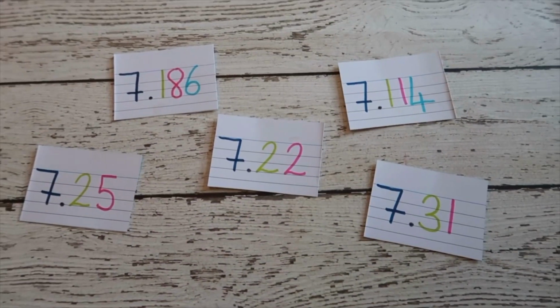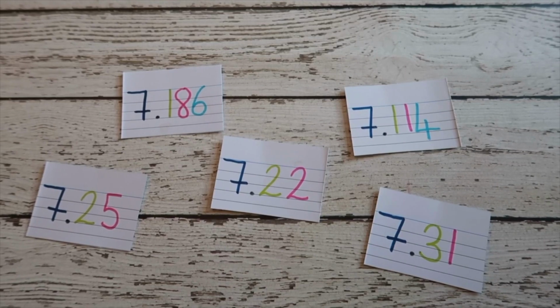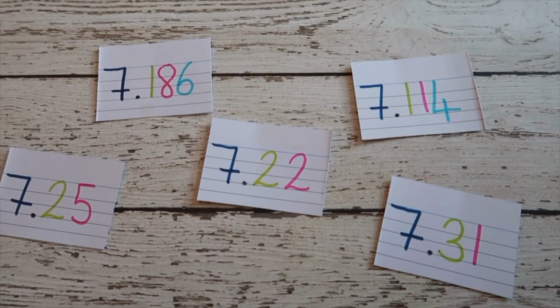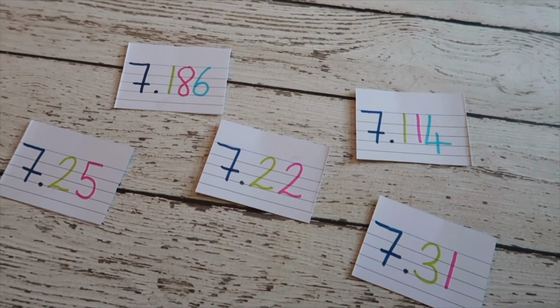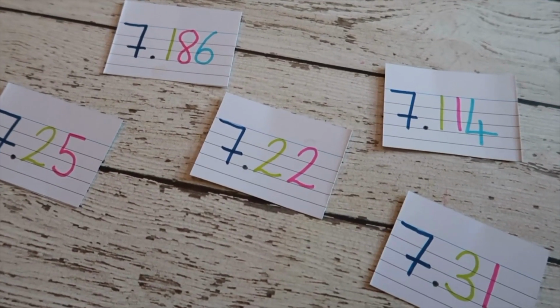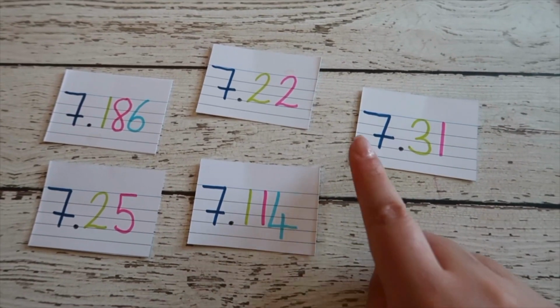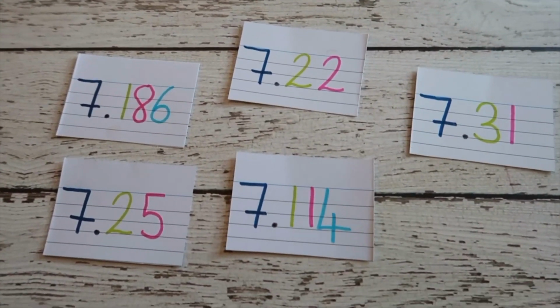Okay, if you want to have a go, you can press pause now, and these are the 5 numbers we're going to be comparing. I have written them in different colours, so the ones are in blue, the tenths are in lime green, followed by pink for the hundredths column and light blue for the thousandths column. If you want to press pause and have a go at ordering them, you can, or keep watching and we'll do them together.